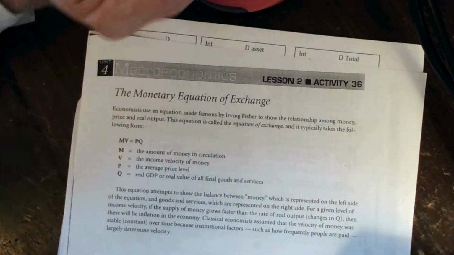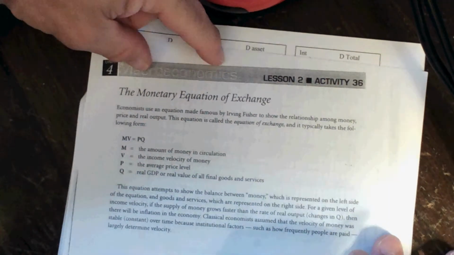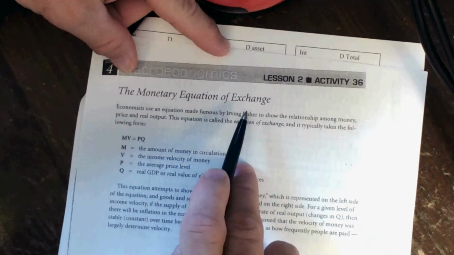Adjunct Professor Moran, Macroeconomics 111. We're going to cover the monetary equation of exchange now.